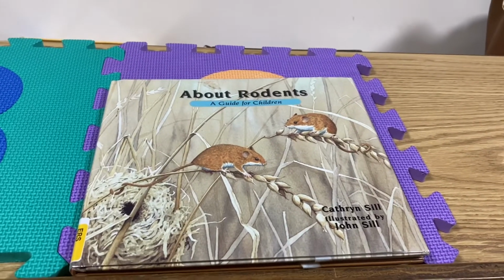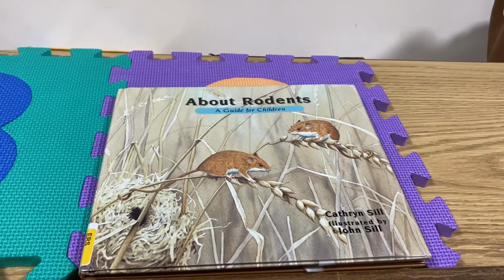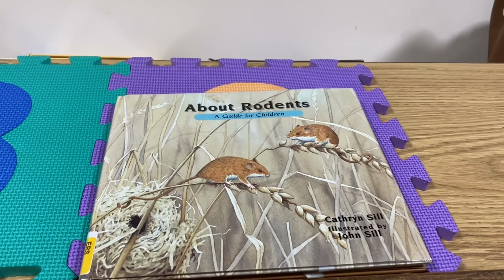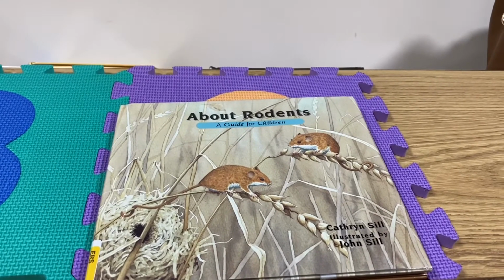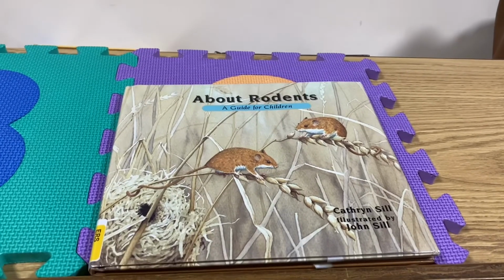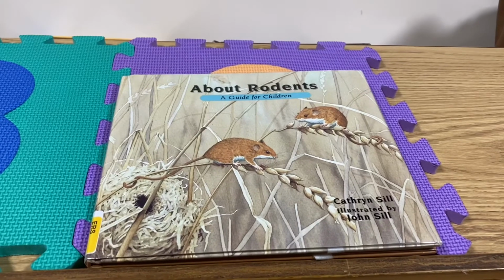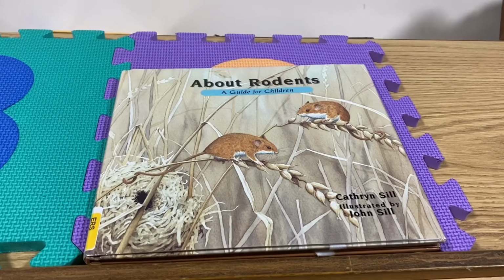If it says about rodents, what do you think Catherine Hill or the author is going to tell us about rodents? And so you want to make sure that you develop that background knowledge on rodents before you begin reading with your child. So this is the pre-reading aspect.